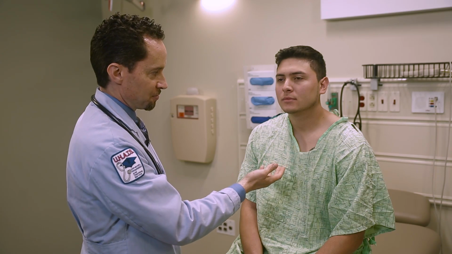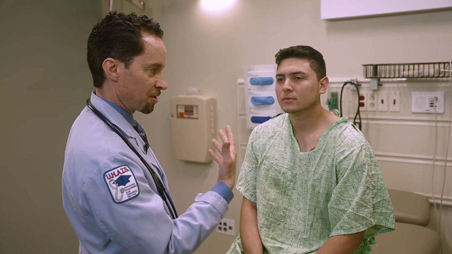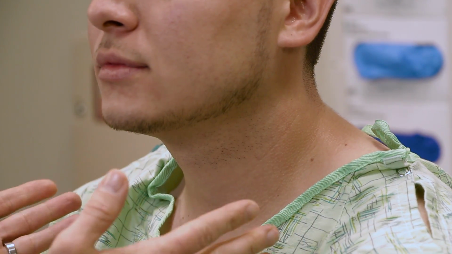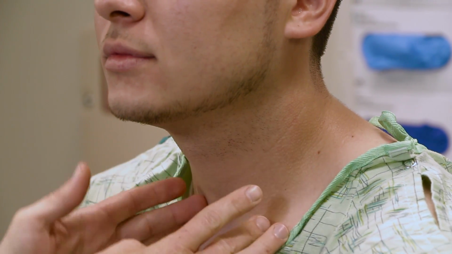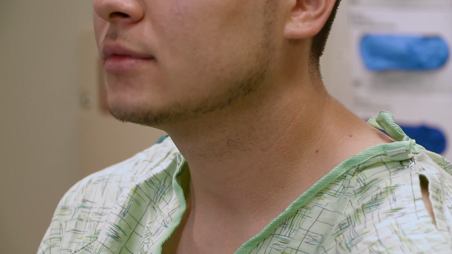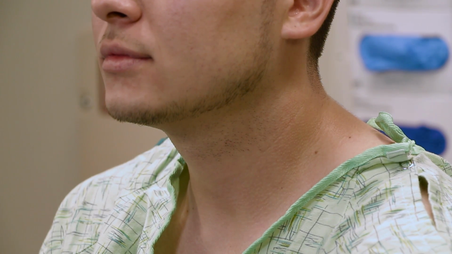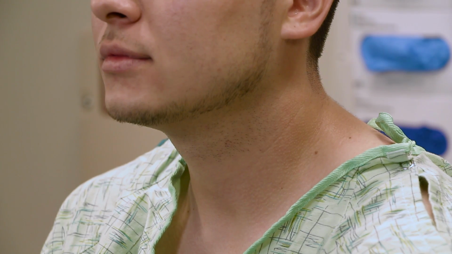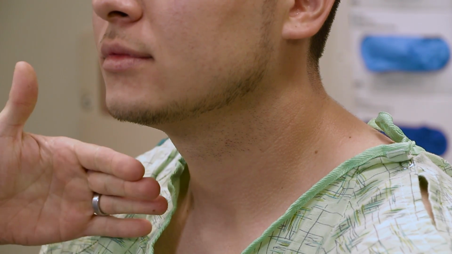Now I'm going to move down to his neck. I'm going to start by looking for symmetry, anteriorly. Everything looks nice and smooth. I don't notice any lumps. His skin looks completely normal. And then I like to take a look from the side also.